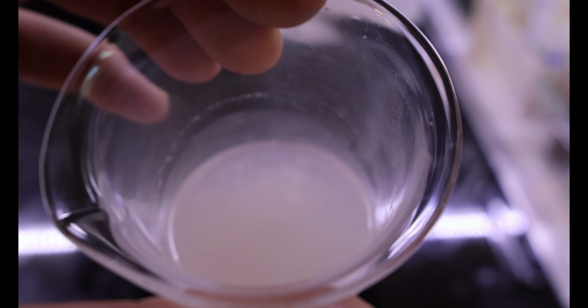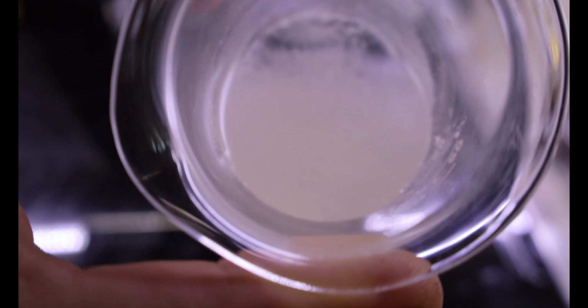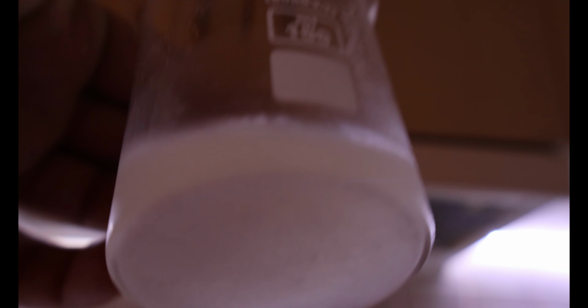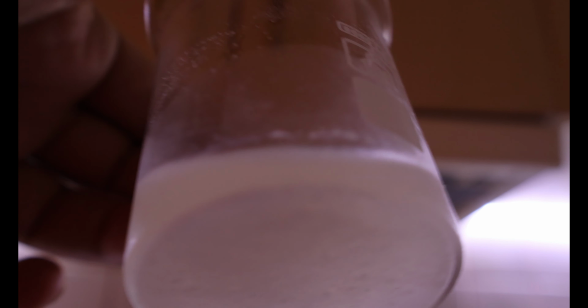So after leaving the solution in the freezer, here's what I got. It's a milky solution with crystals on the bottom, and so is the second batch.